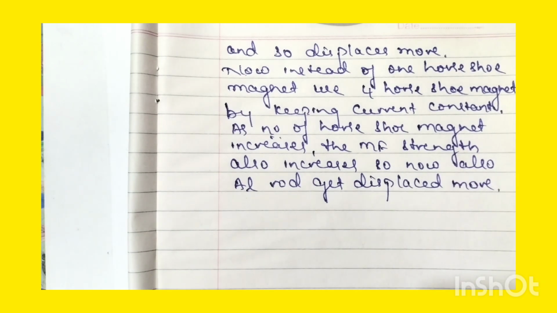So by this activity we can know that if you want to increase the force on a current carrying conductor placed in a magnetic field, either we have to increase the magnitude of current or we have to increase the magnetic field strength. So this is what we have to conclude from this activity.